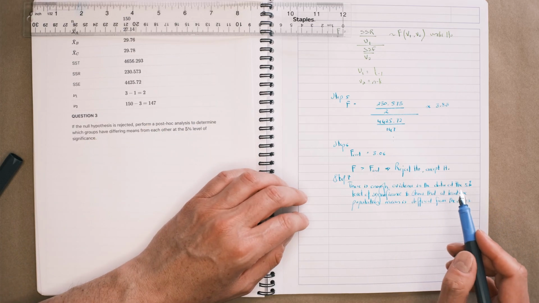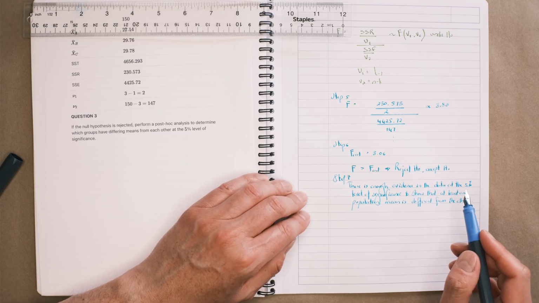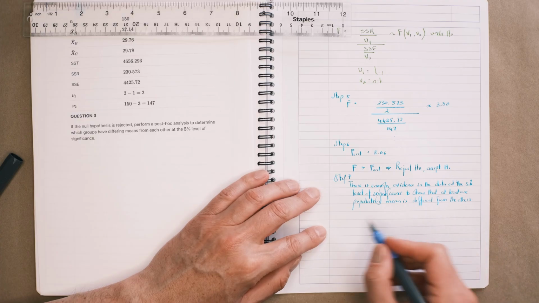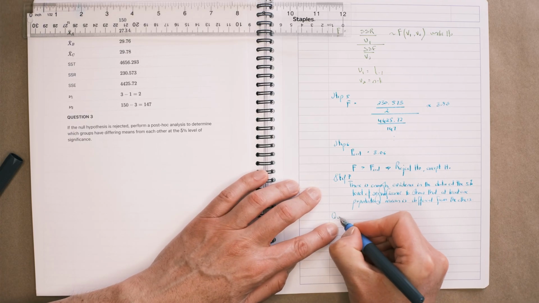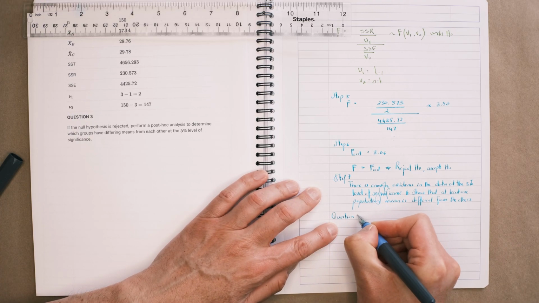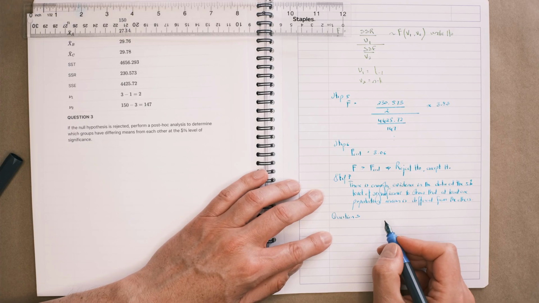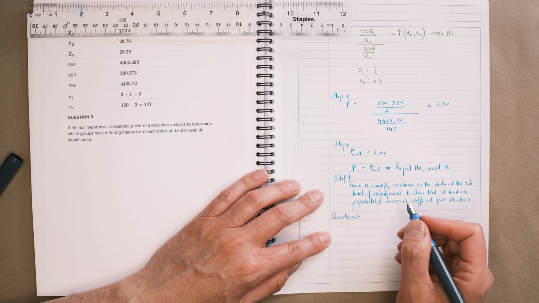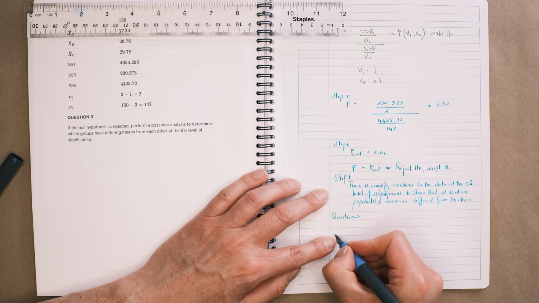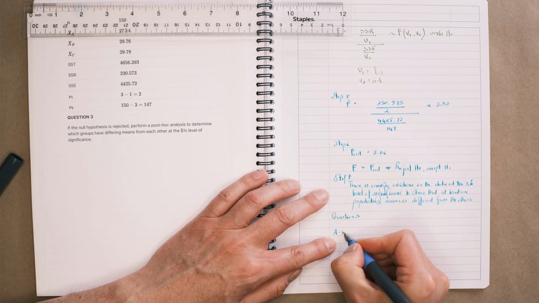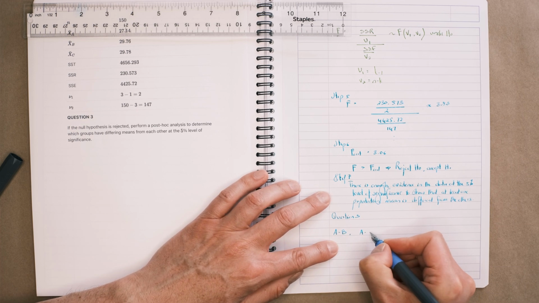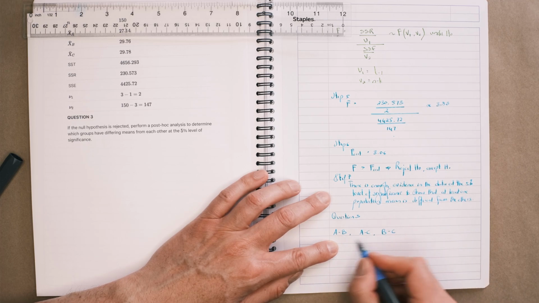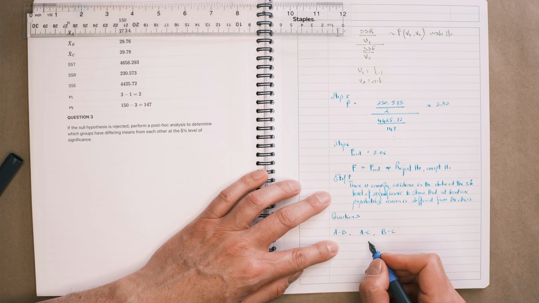So we have to do a couple of t-tests. We just do pairwise comparisons. Remember, a t-test compares two means to each other. So let's have a look at question number 3. Let's first decide what pairwise comparisons we can do. We can compare group A to group B, group A to group C, and group B to group C. So there are 3 pairwise comparisons that we can make.